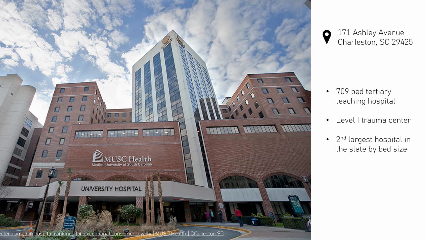The Medical University of South Carolina, or MUSC, University Hospital is the main hospital in this case study. It is located in Charleston, South Carolina, and is a 709-bed tertiary teaching hospital and level 1 trauma center. It is the second largest hospital in the state by bed size.